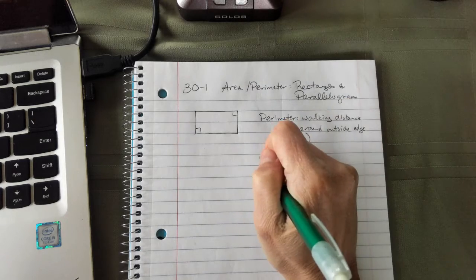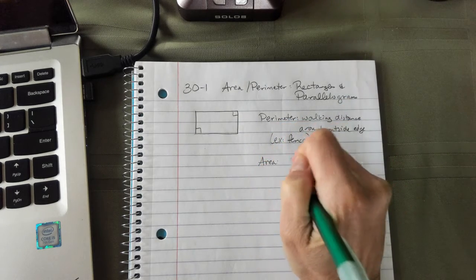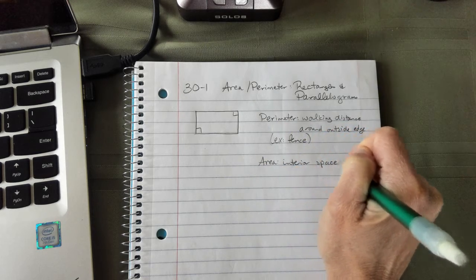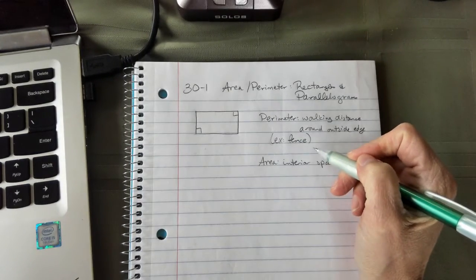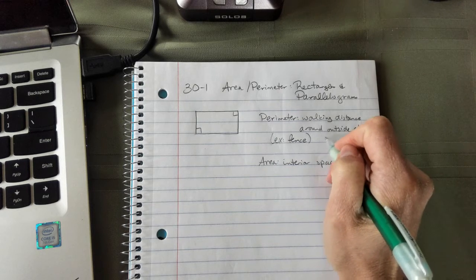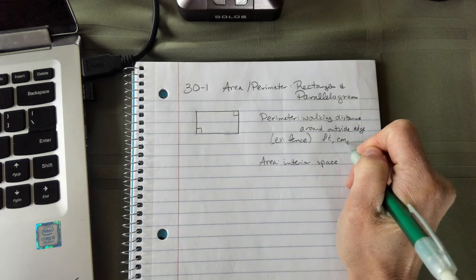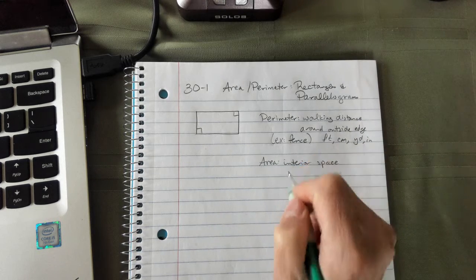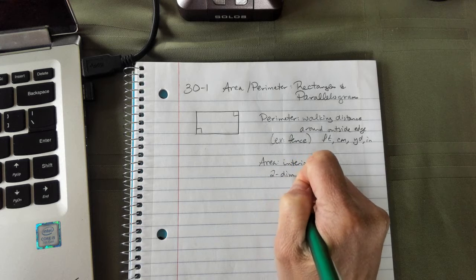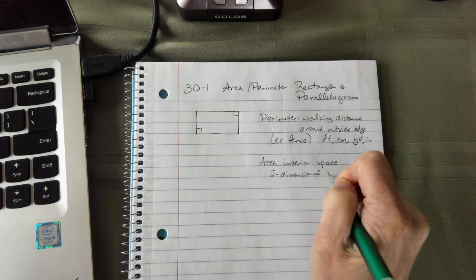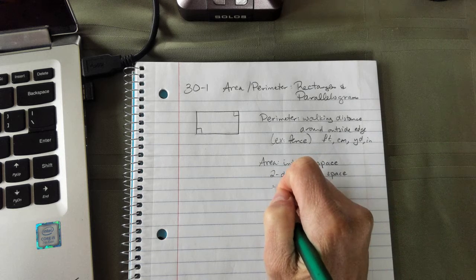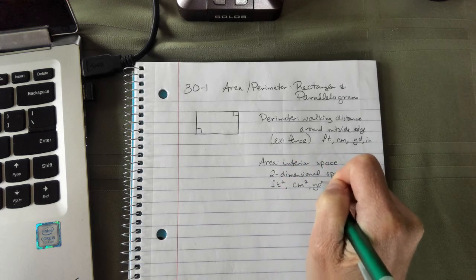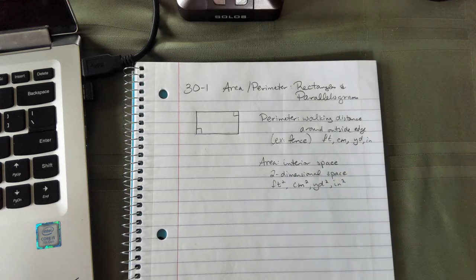When we think of area, that is the interior space. So when we talk about perimeter being the walking distance around the outside edge, that would be in feet or centimeters or yards or inches or whatever we're measuring. For area, we're actually talking 2-dimensional space. And the units that we would be doing would be feet squared, centimeters squared, yards squared, inches squared, etc.